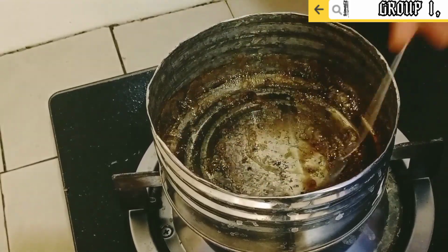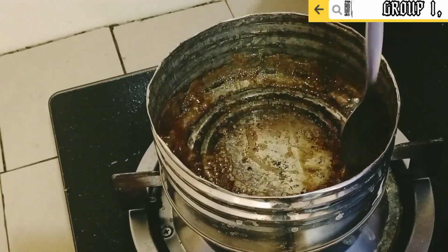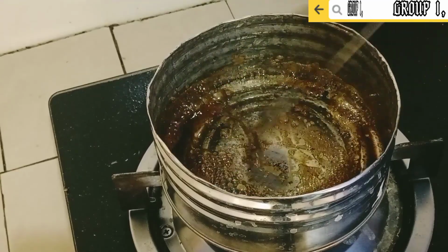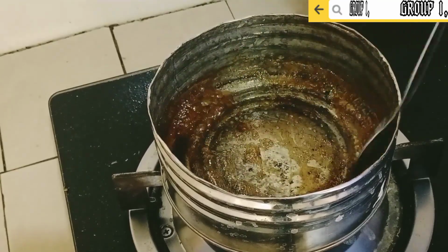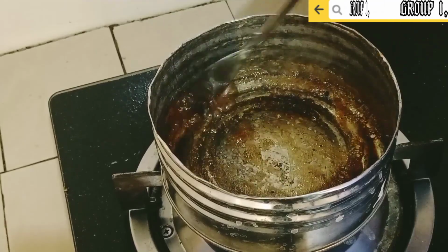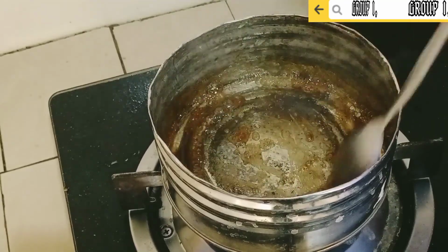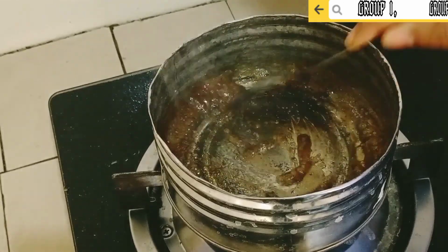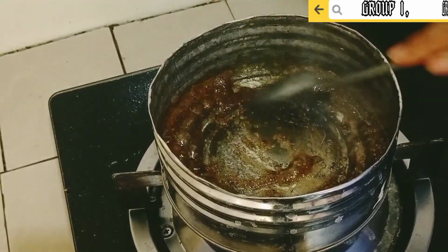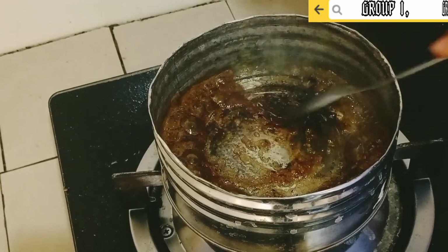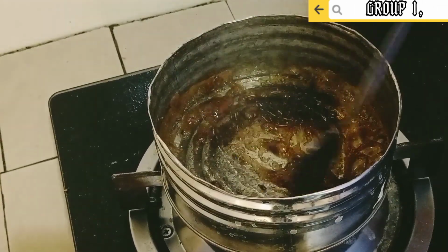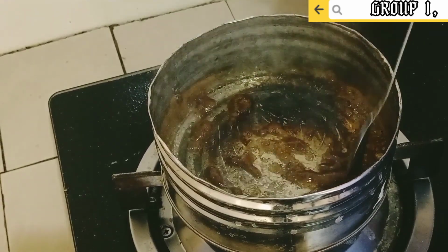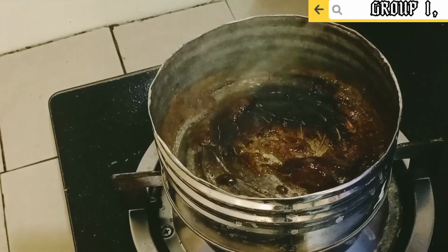Oh, it smells. In a few minutes or a few seconds, only the sugar will remain and all the water will evaporate. I smell the sweetness of the sugar now, and we can see there's a black spot here.